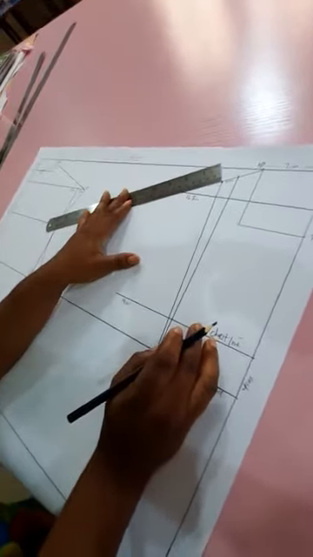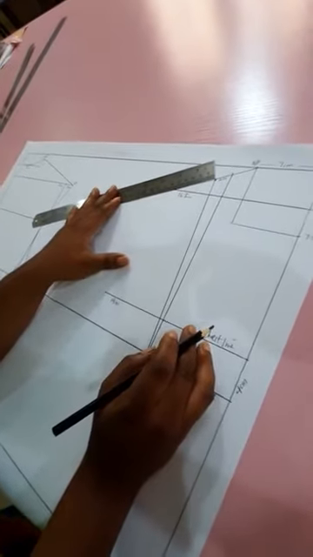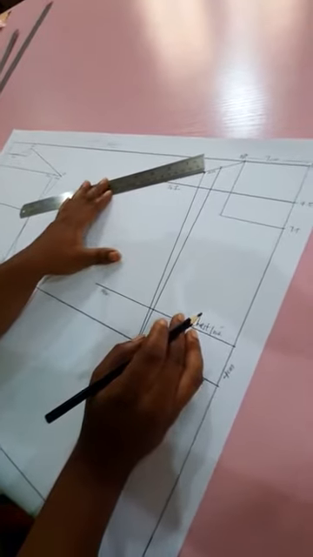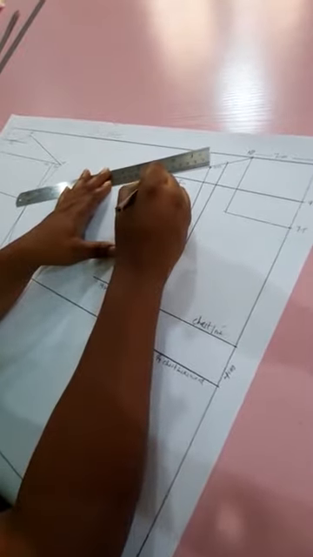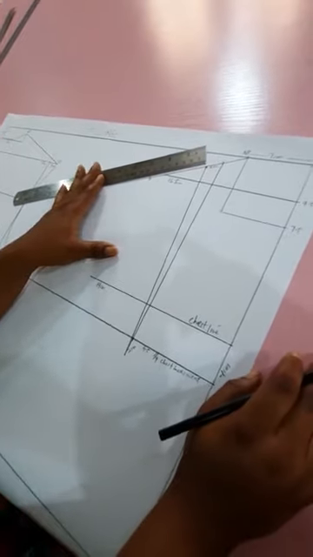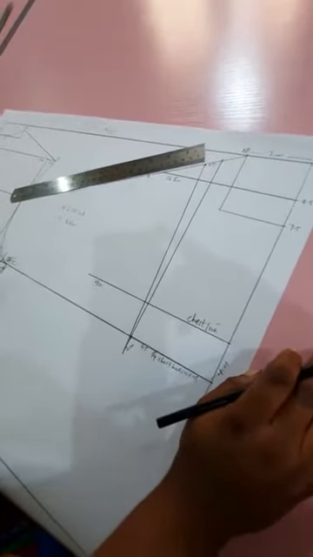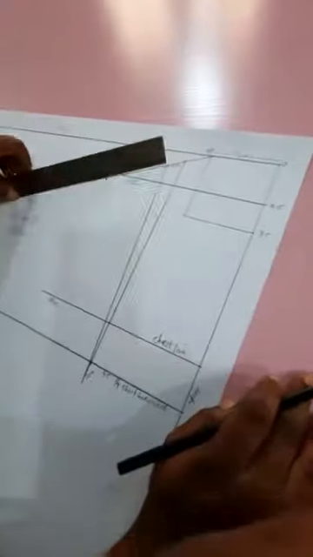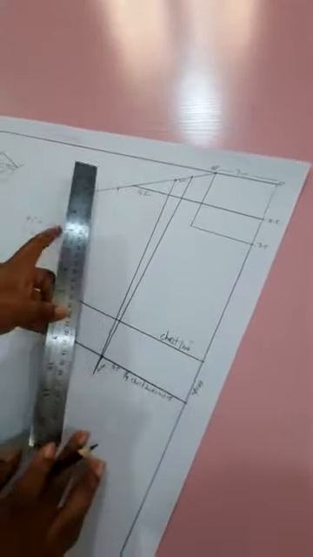Now we're going to draw the dart. The front dart for bust 92, the shoulder dart, is 7.5 cm. So this is a graded measurement. It is always in the table of average measurement and proportion. Always check for each draft you are drafting.